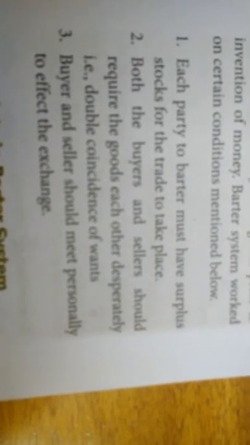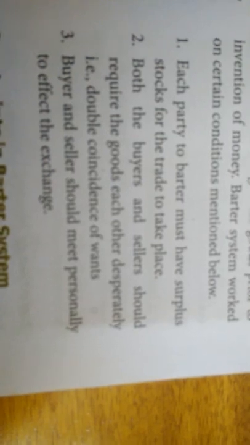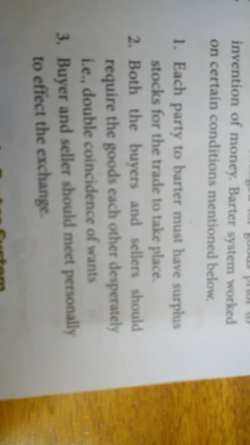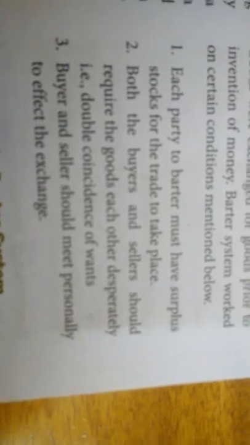Without the direct meeting of buyers and sellers, the barter system will not work.